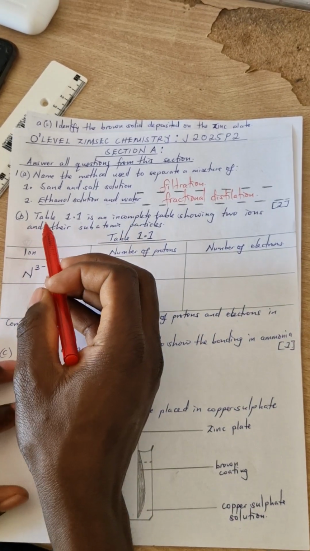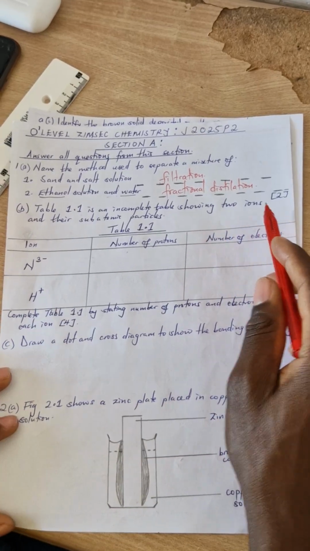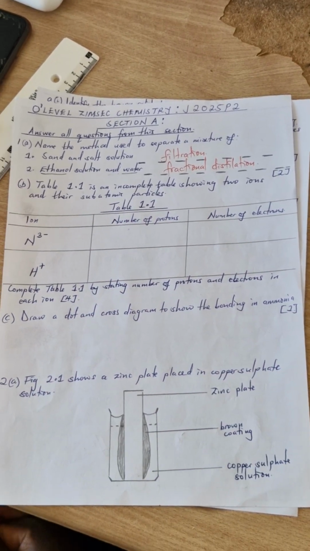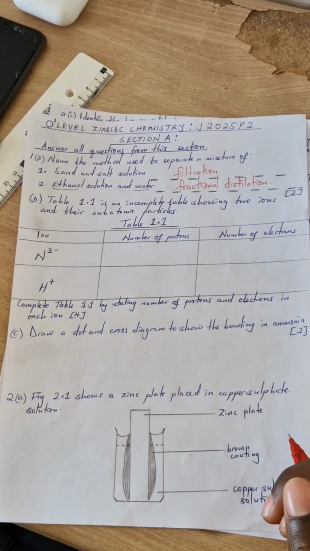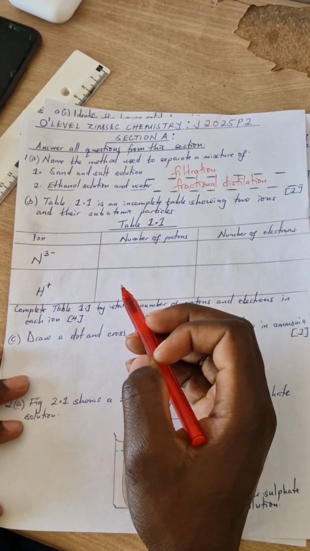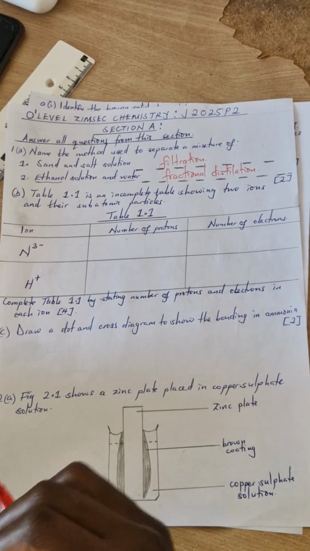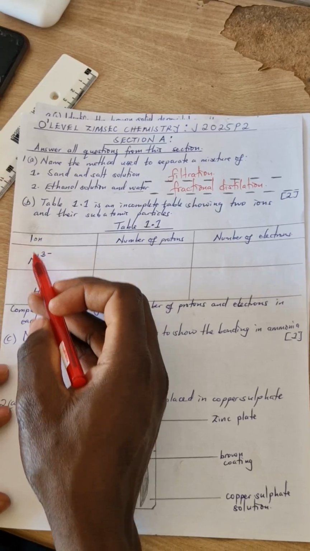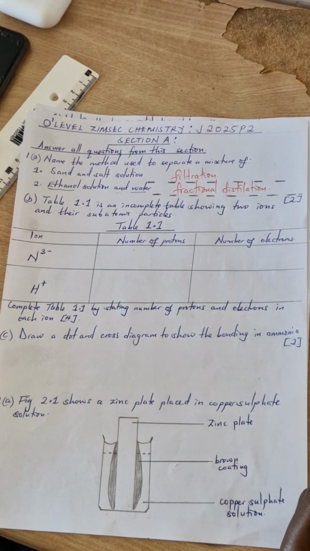It's saying table 1.1 is an incomplete table showing two ions and their subatomic particles. Some people, when they see some of these questions, they panic. But you don't have to panic. We are given a table. If you are given a table, just focus on what is given and do what the question is saying. So the table is here. We have got the ions. We have got the number of protons, the number of electrons.